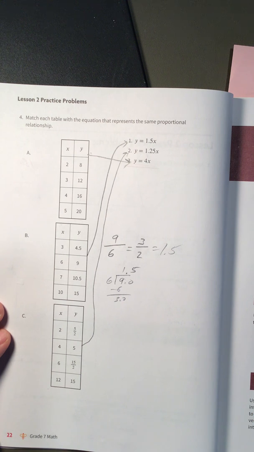So that is our homework problems from lesson 2. Again, make sure you have those in your notes for future reference.